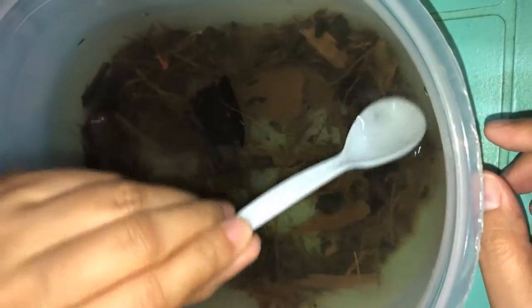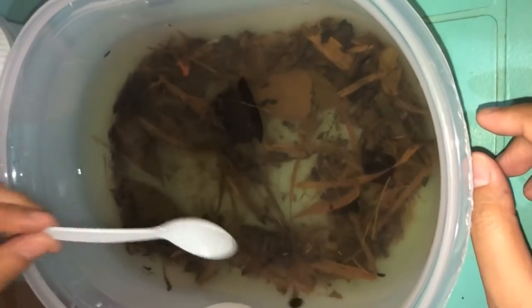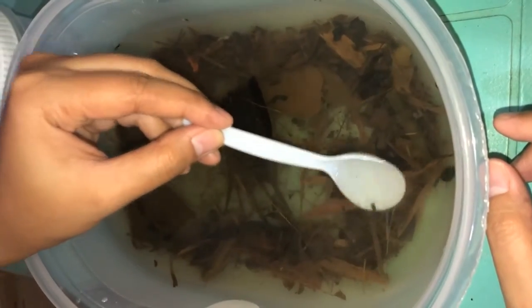I am having a hard time catching this macroinvertebrate. I will get back to him later.